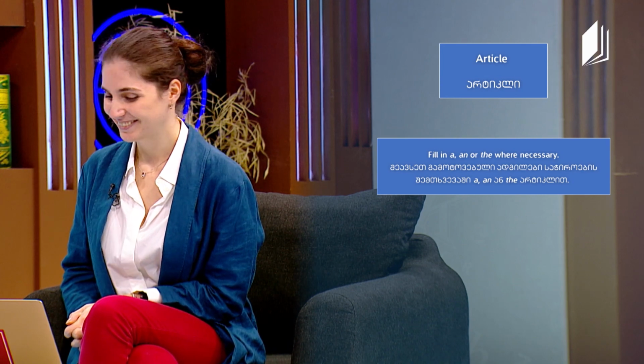Shall we start? Let's do it. So, Sophie, is there blank shop near here? I think there should be an indefinite article, and because the word starts with a consonant, it should be a. Is there a shop near here?